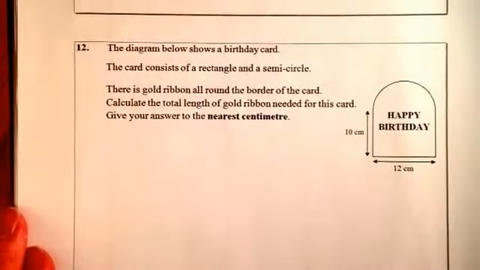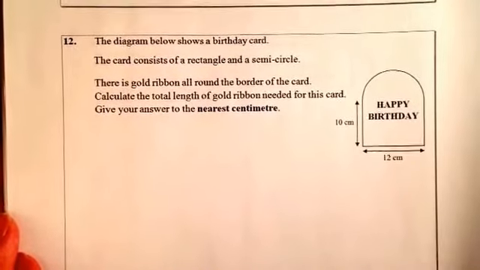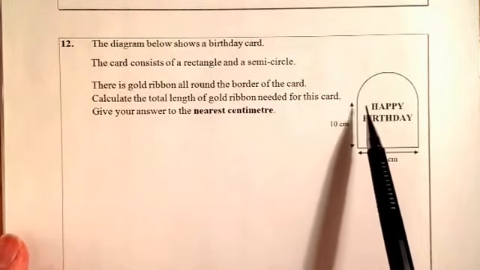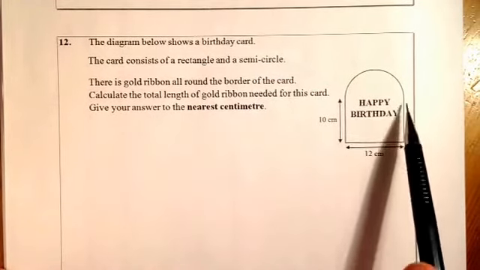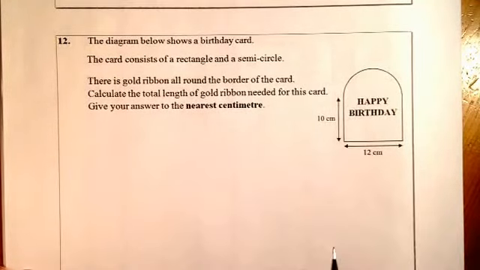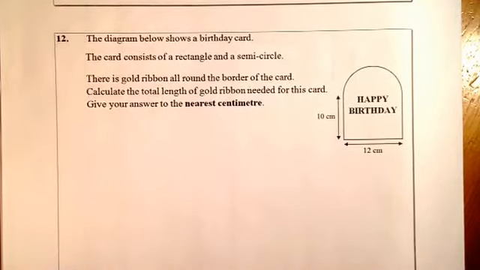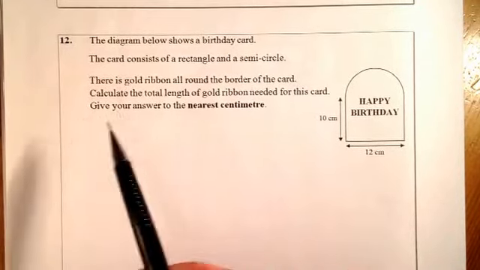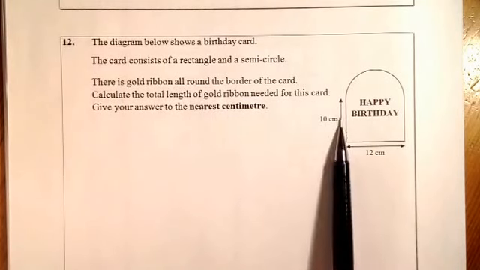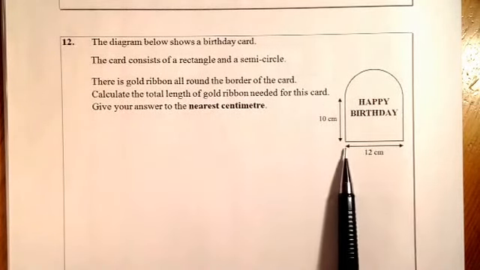Okay, we're on to question 12. Question 12 is to do with a birthday card that we have here, and the birthday card is shaped like a rectangle that I have here, and on the top looks like half a circle, which is a semicircle. What I have to do is calculate, there's going to be gold ribbon around the border, so around the outside of this card.